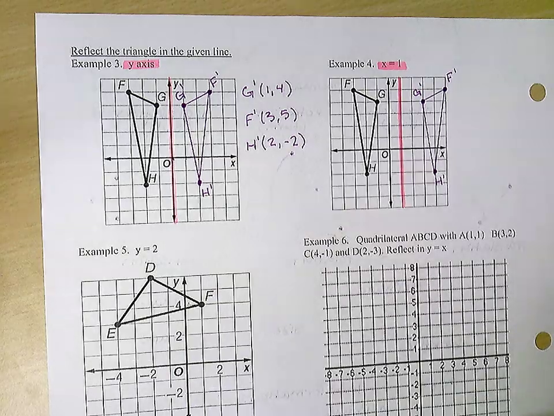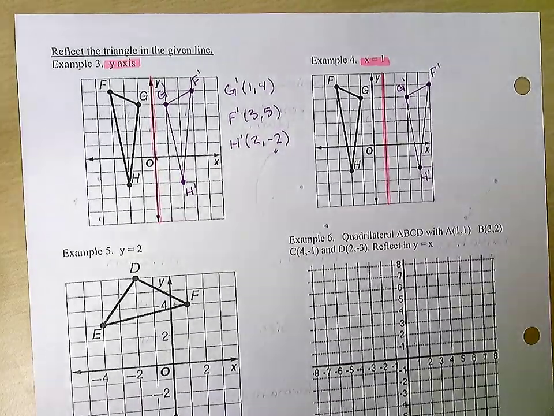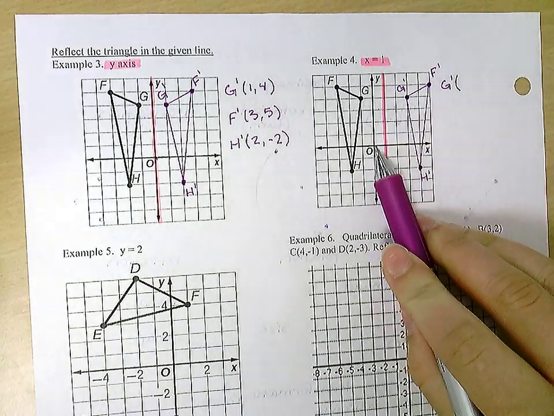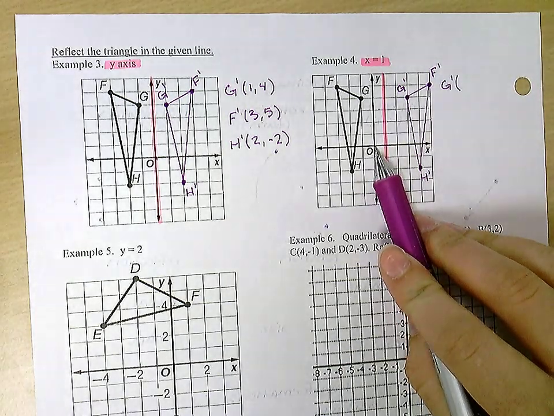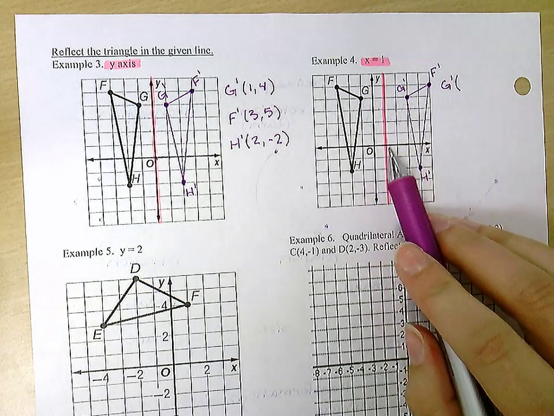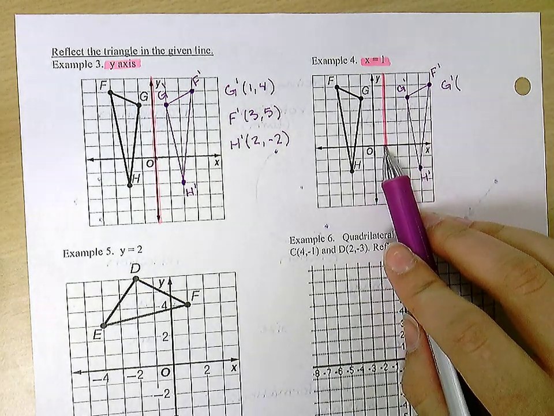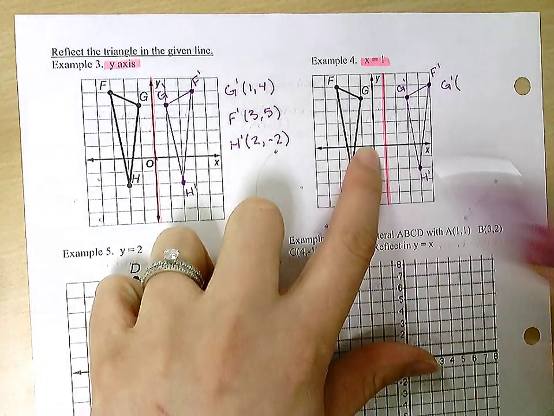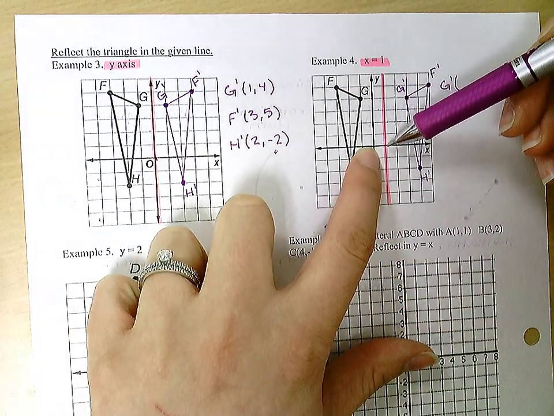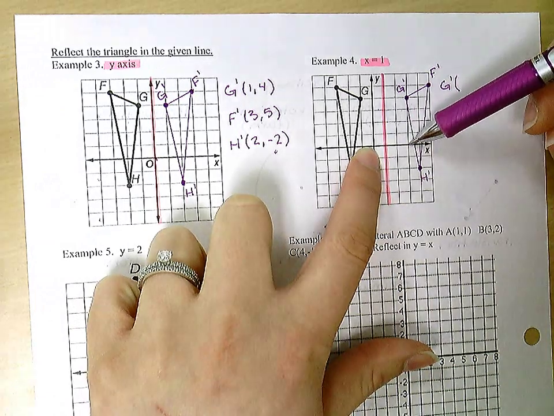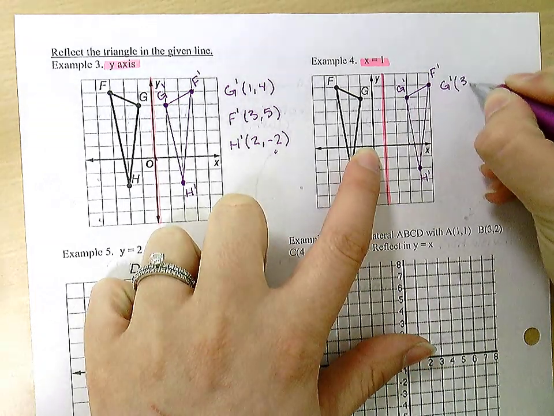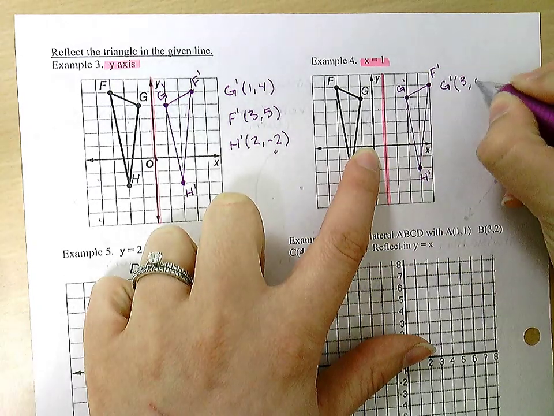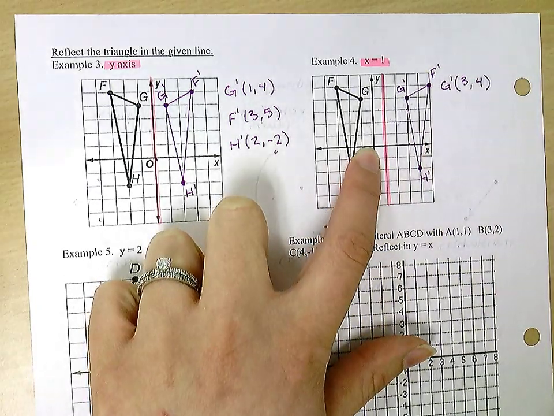Now again, I want to write out those prime coordinates. So G prime. You need to start at the origin to label your coordinates. Do not start at your line of reflection in the x-axis. Start at the origin. So from the origin, G prime is 1, 2, 3 units to the right and up 1, 2, 3, 4 units. So that point is at 3, 4.